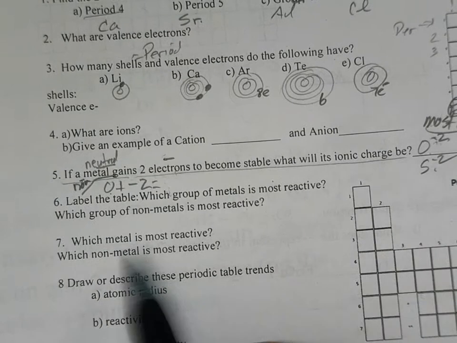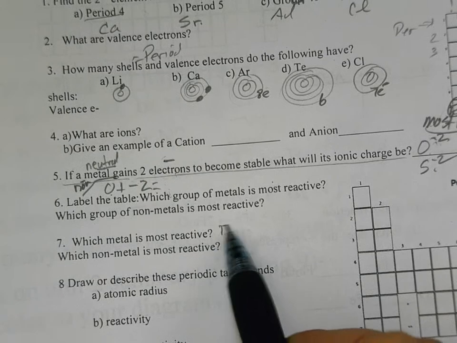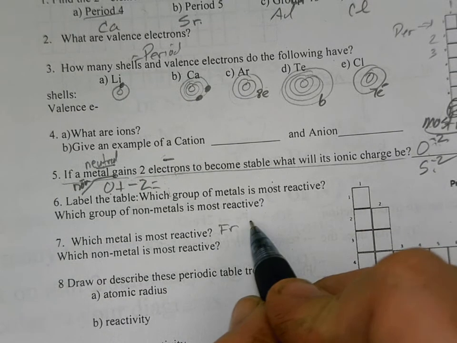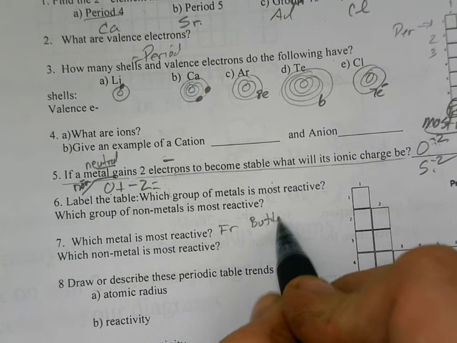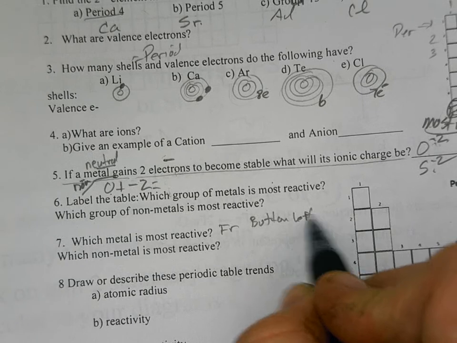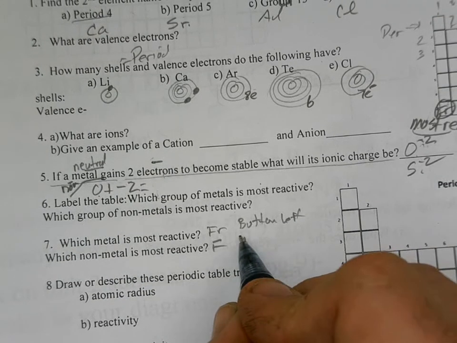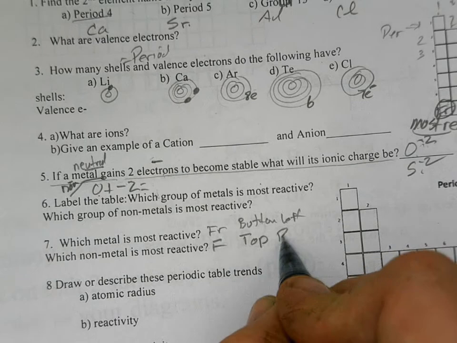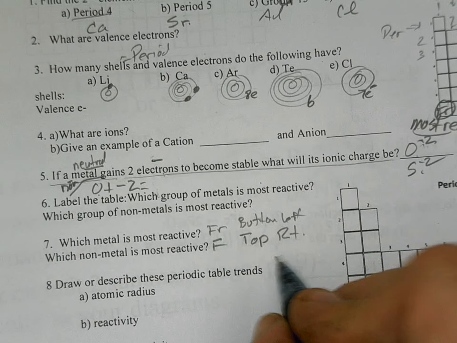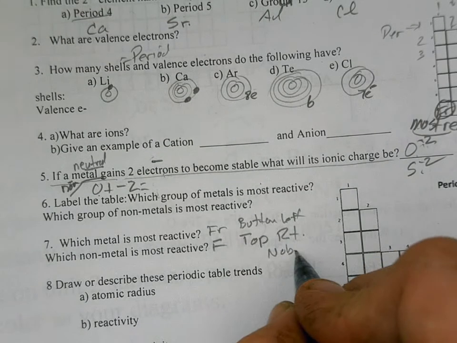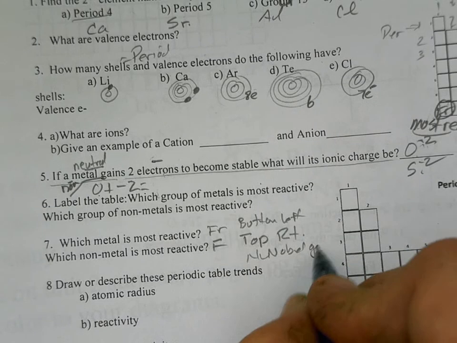All right, we did that. Most reactive metal we said was francium, or the one that's closest to bottom left. And most reactive non-metal is fluorine, or the element that's closest to the top right, not counting noble gases. No noble gases. They don't react.